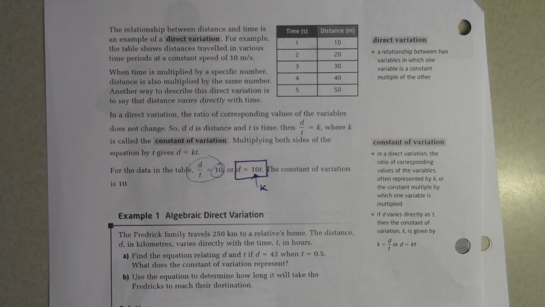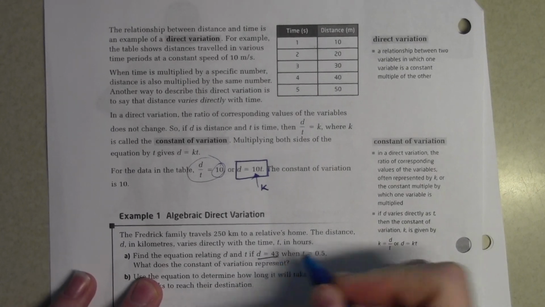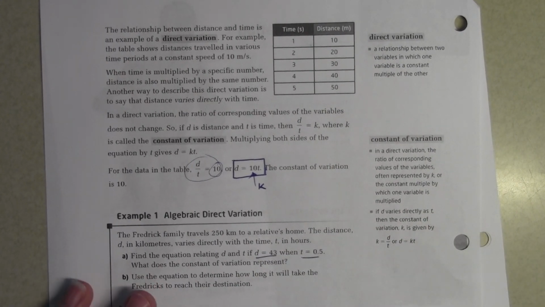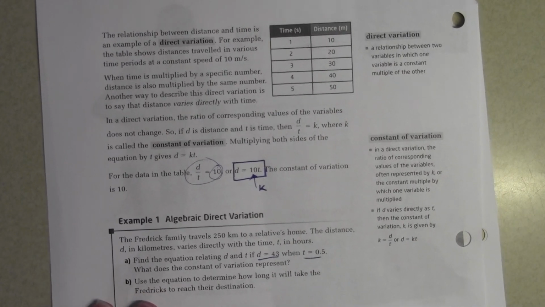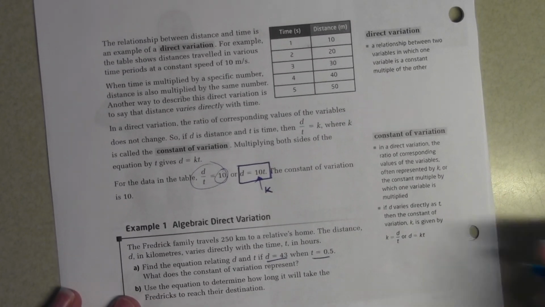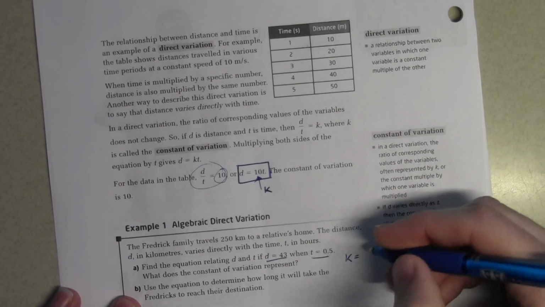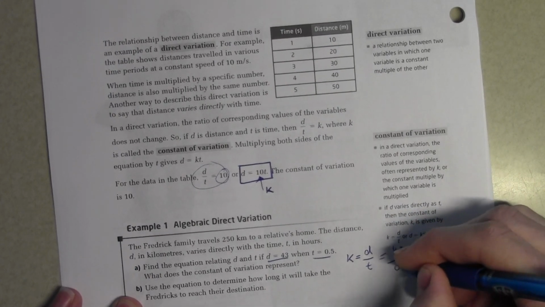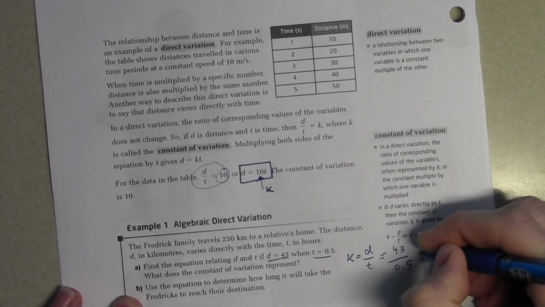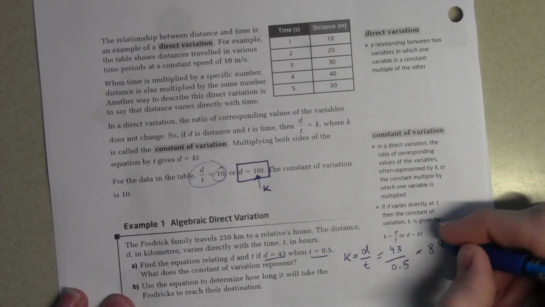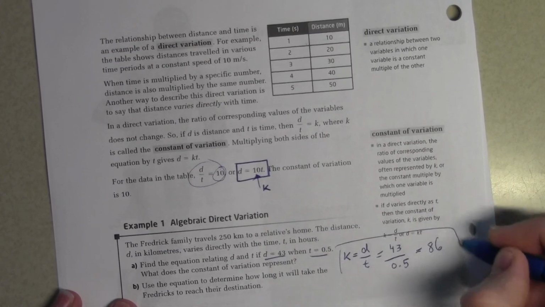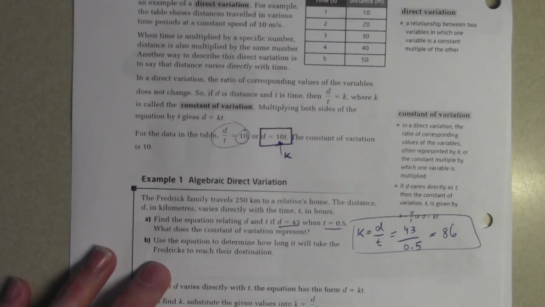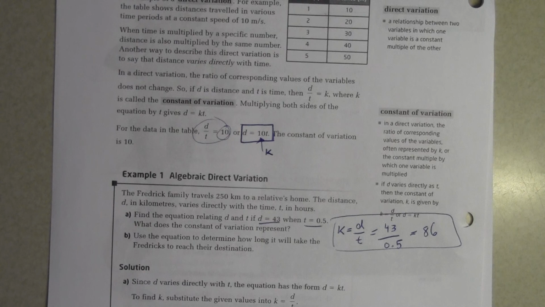Hugo. K. Yes, good, k. So we want to solve for k. We have d, we have t. How can we solve for k? Sebastian. Well, you would divide the distance by the time. Good. K is equal to d over t. So d is 43 and t is 0.5. So we're going to get 86. K is equal to 86. Well, if k is equal to 86, how can I rewrite my direct variation equation? Robert.